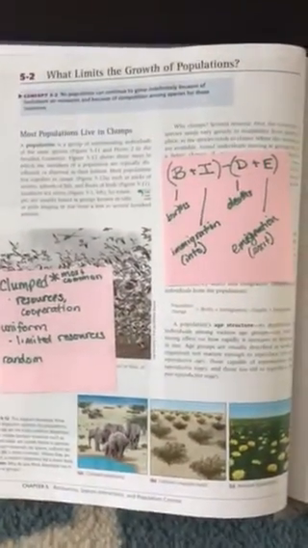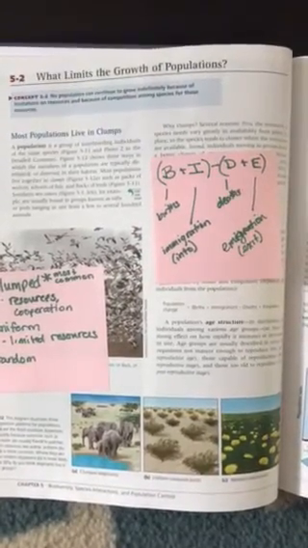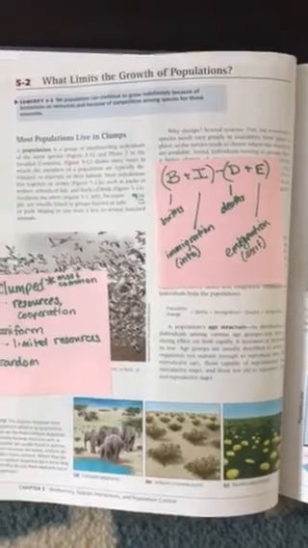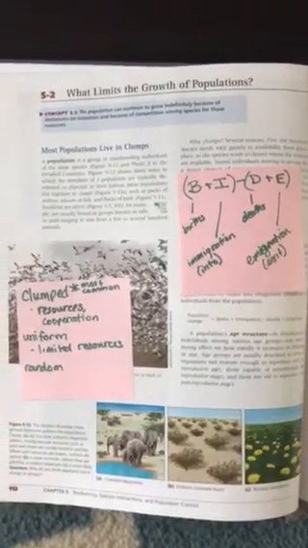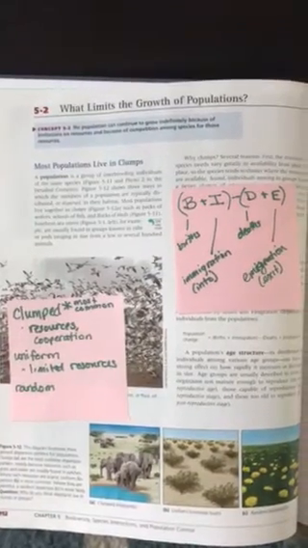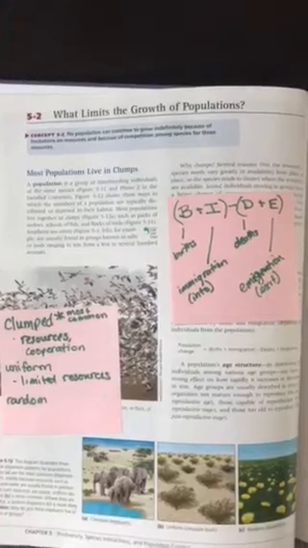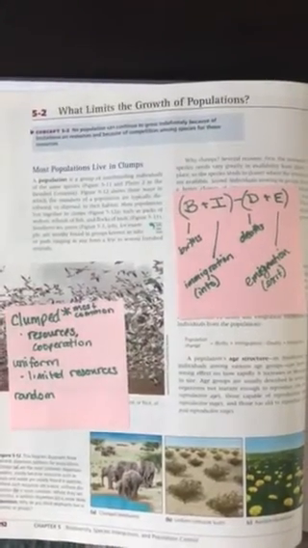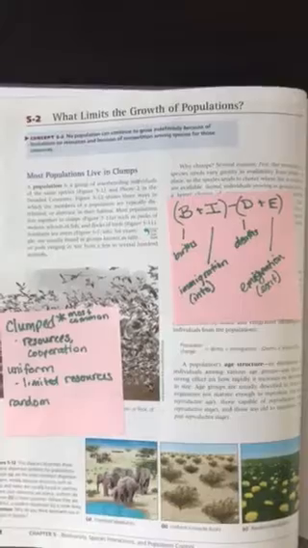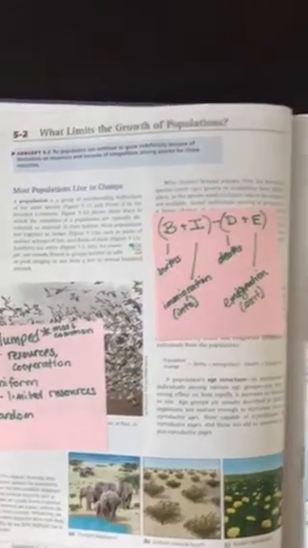All right, 5.2. Change in color of the Post-it notes is just because I ran out of that first pad. So what limits the growth of populations? A lot of really important stuff here. So population distribution patterns: clumped, uniform, or random. Clumped is the most common. Populations tend to clump around resources and it allows for cooperation. Uniform distribution we tend to see when resources are very limited, so they'll be spread out. And then random just kind of happens.